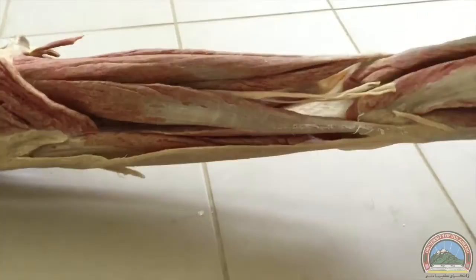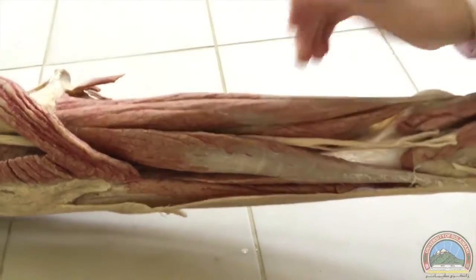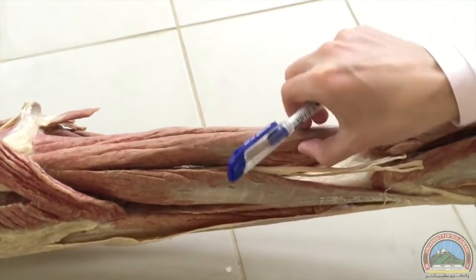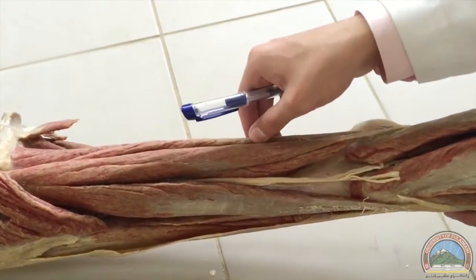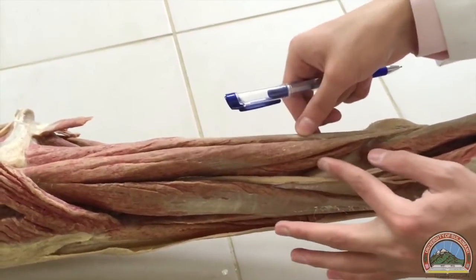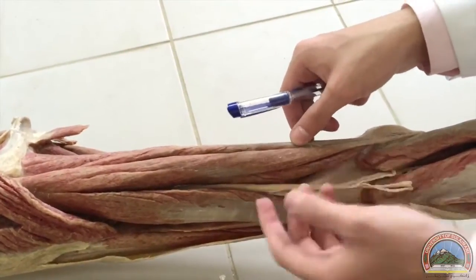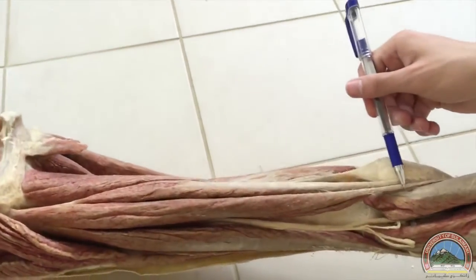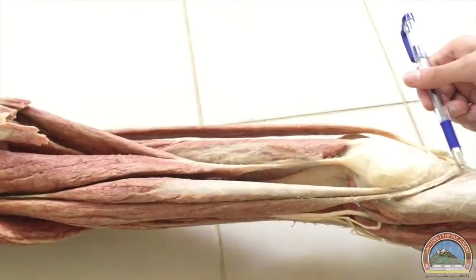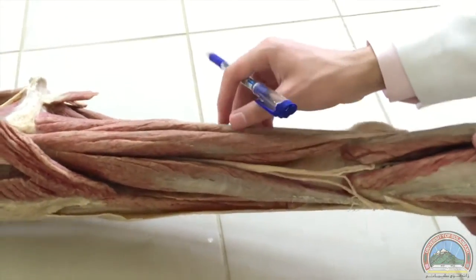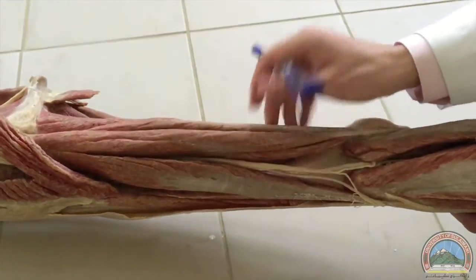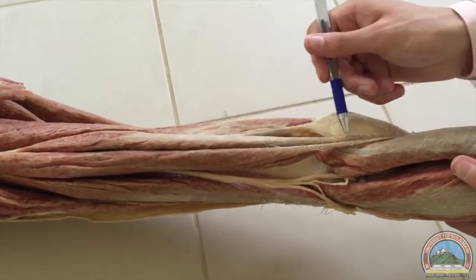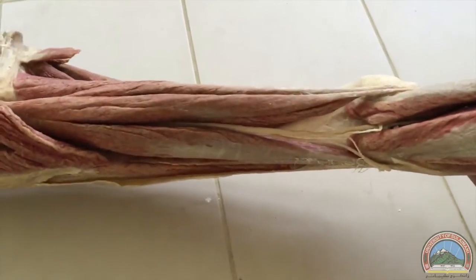Medially we've got two muscles, semitendinosus and semimembranosus. Semitendinosus lies above the semimembranosus. Semimembranosus is larger and is beneath the semitendinosus. The semitendinosus has a long tendon which attaches here, as we talked about earlier. The semimembranosus has a shorter tendon which attaches to the medial condyle of the tibia.